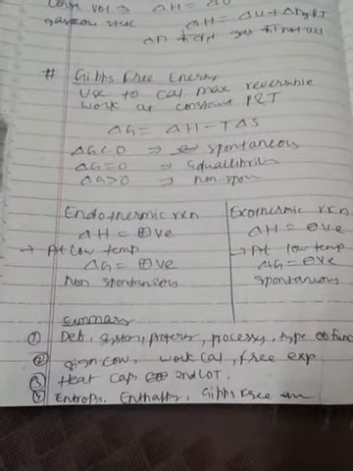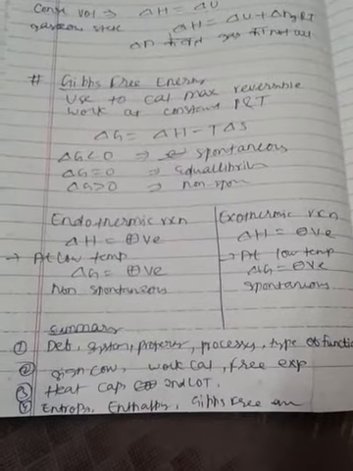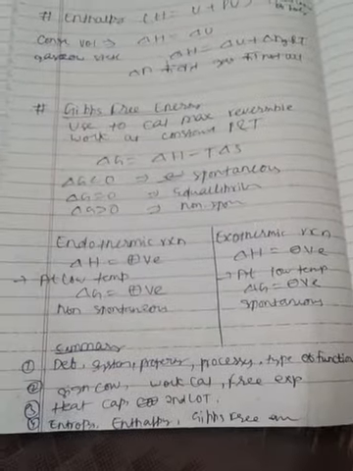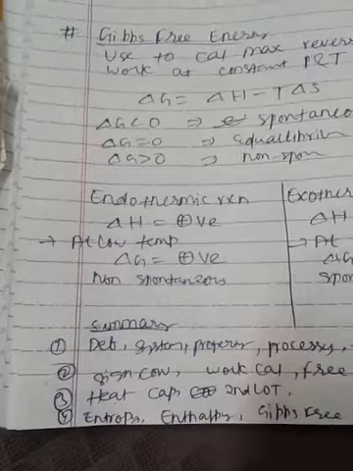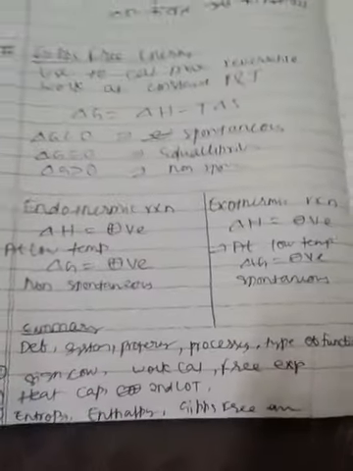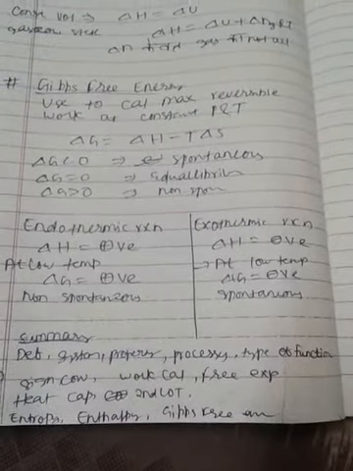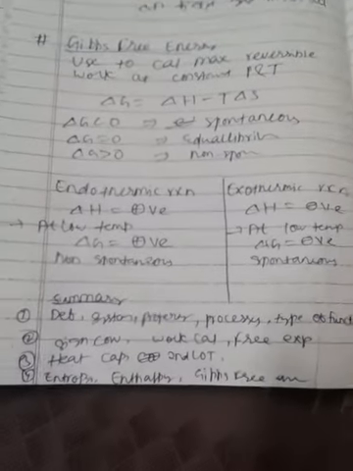Endothermic reaction: delta H is positive. Exothermic: delta H negative. So for endothermic at low temperature, delta G is positive, so it's non-spontaneous. At low temperature for an exothermic reaction, delta G is negative, so spontaneous.